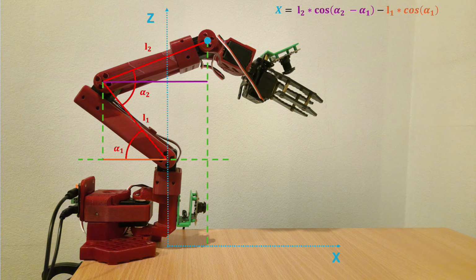If you want to find the X coordinate, we need to project them on the X axis. The violet projection is simply the projection of L2 on the horizontal axis, and the orange one is the projection of L1 on the horizontal axis. We can compute them by multiplying L1 and L2 by the cosine of the corresponding angles. In the first case, it's just alpha 1. In the second case, it's this small angle that is simply alpha 2 minus alpha 1, because this angle here simply equals alpha 1. By using this very simple school-level geometry, we can compute the X coordinate.